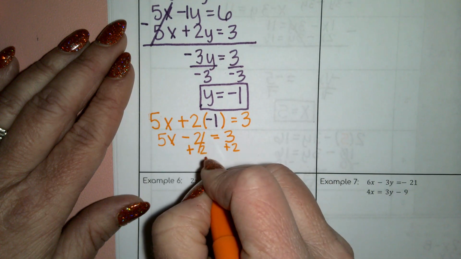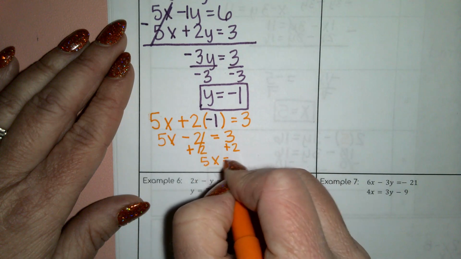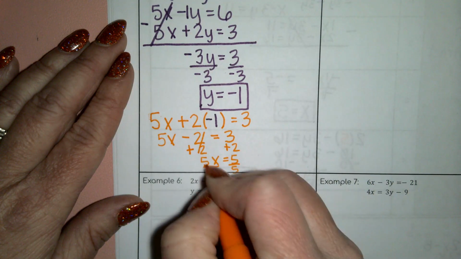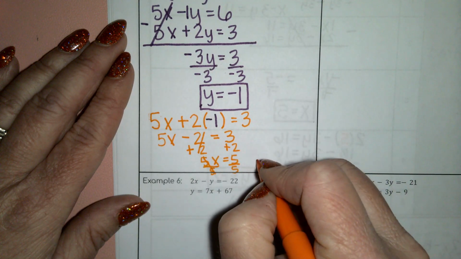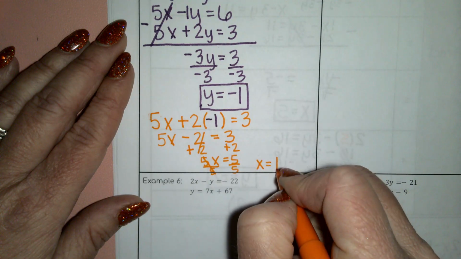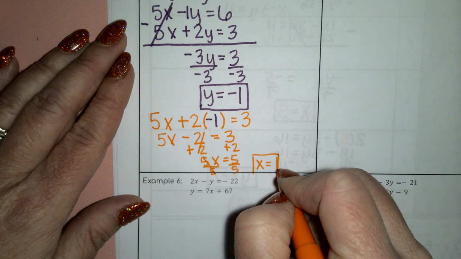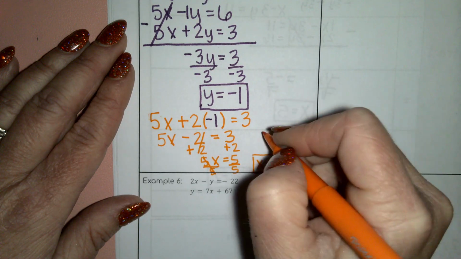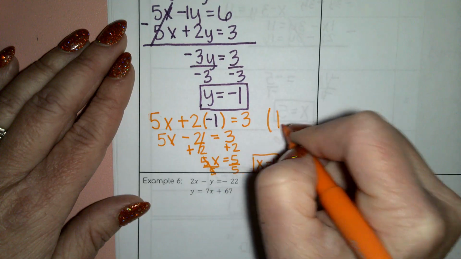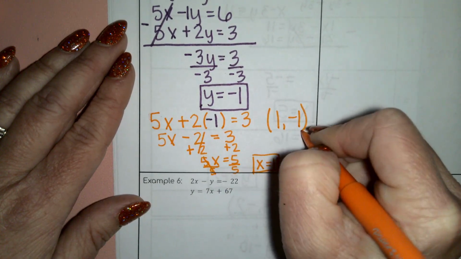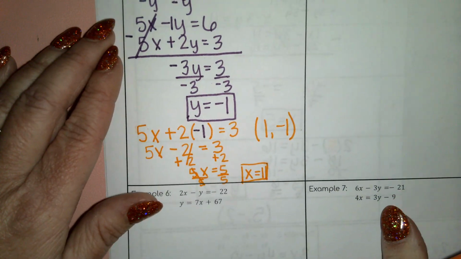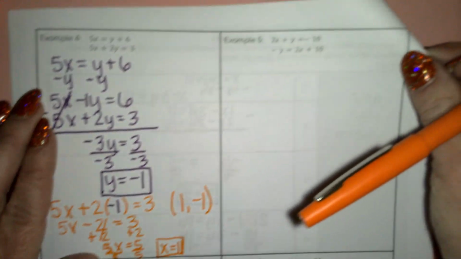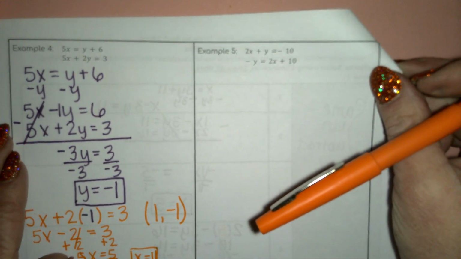This cancels. We're left with 5x equals 5. Divide by 5 on both sides. My 5's cancel, make 1. x is equal to 1. So this ordered pair would be (1, negative 1). Example number 5.